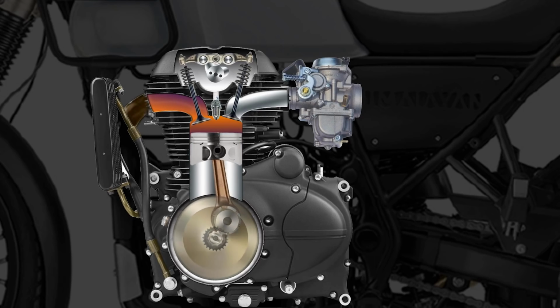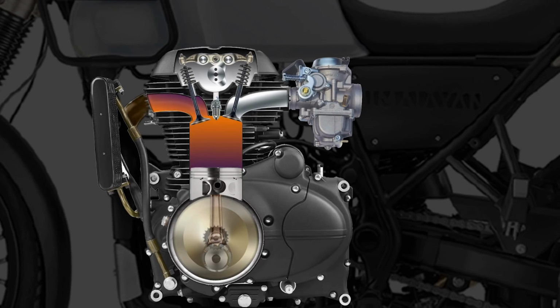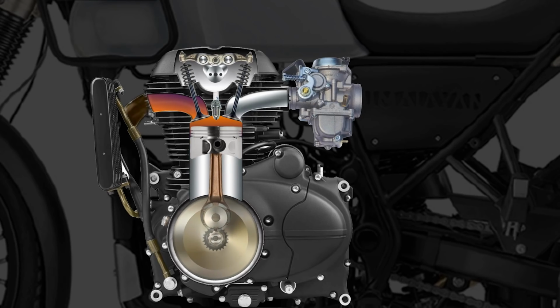The exhaust stroke. This stroke is the final phase in a 4-stroke engine. In this phase, the piston moves upwards, squeezing out the gases that were created during the combustion stroke. The gases exit the cylinder through an exhaust valve at the top of the cylinder.